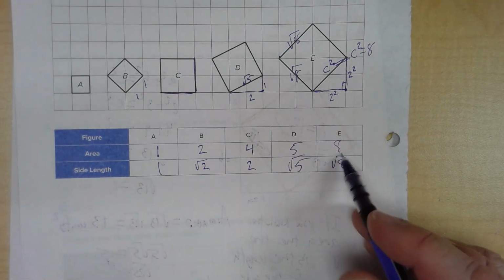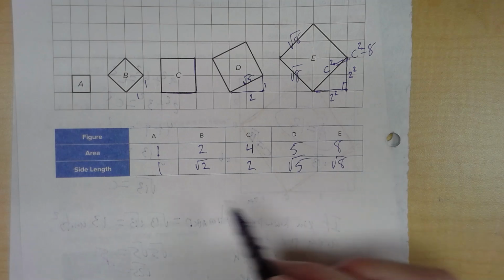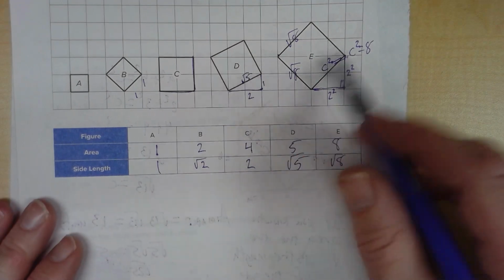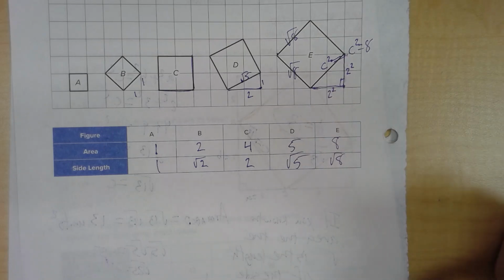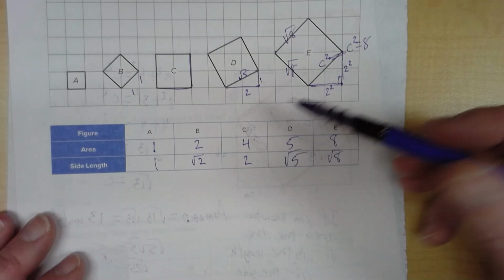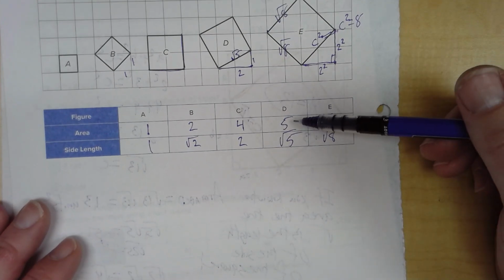And that kind of makes sense with the order, because they get larger as you go. But it's the same as the warm-up. You're using the Pythagorean theorem to find that. And it's just this relationship they're getting at. If the area is 5, then the square root.